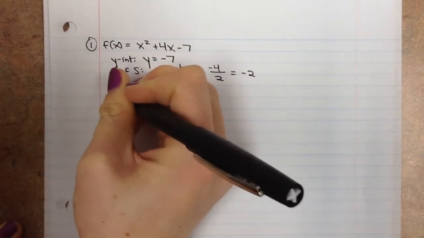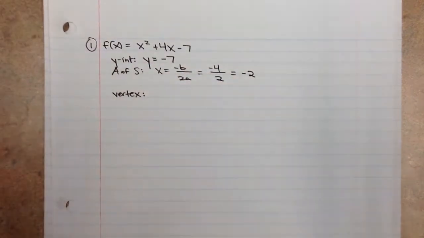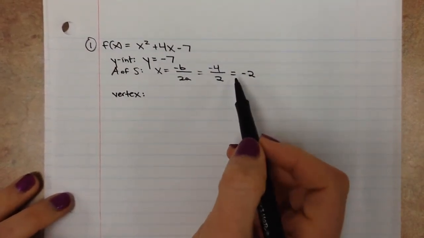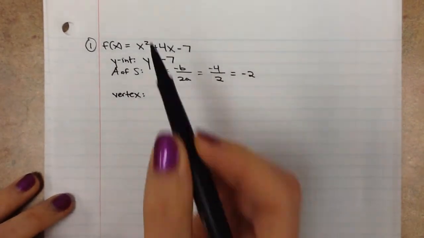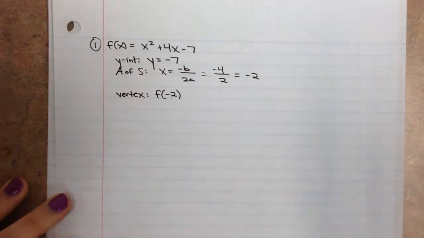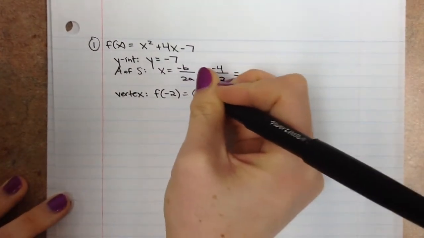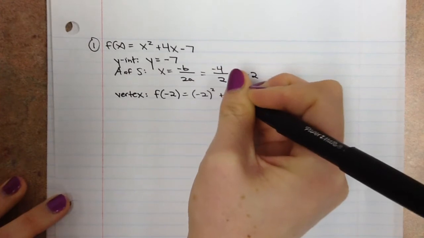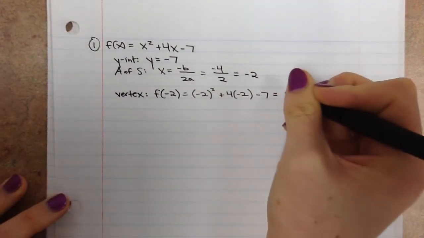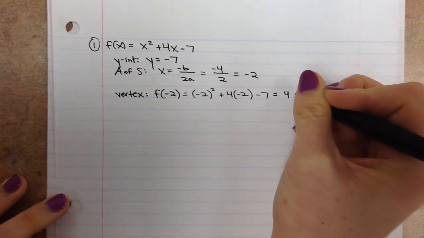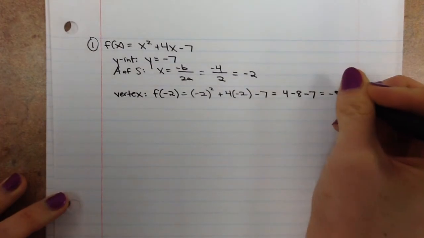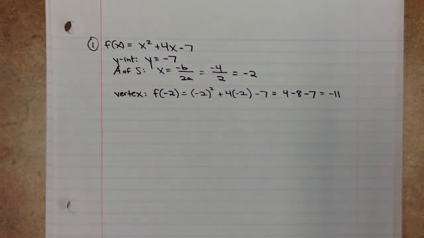And then the vertex. You know the vertex is going to fall on this vertical line. And so what we do is we plug this point into the original function. So we want to find the function value when x is negative 2. So we've got negative 2 squared plus 4 times negative 2, and then minus 7. So negative 2 squared comes out to be positive 4. 4 times negative 2 is negative 8, and then minus 7. So this is a negative 11. So that's all the information we've got so far.